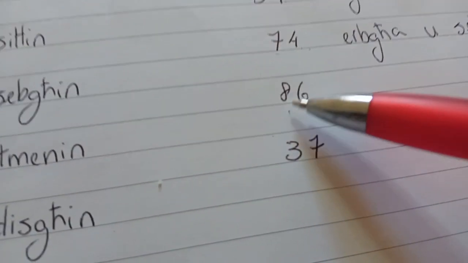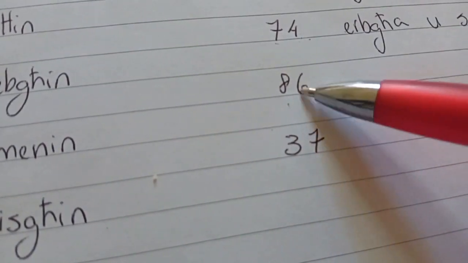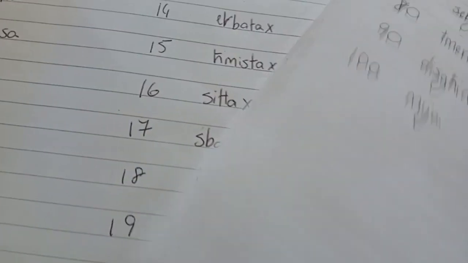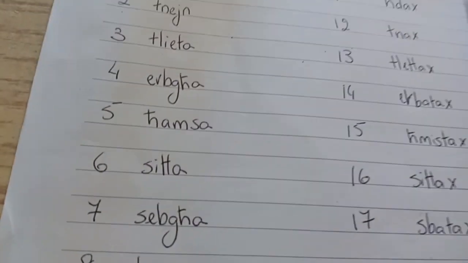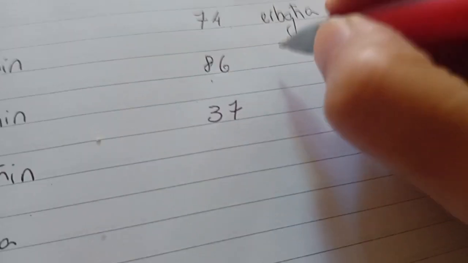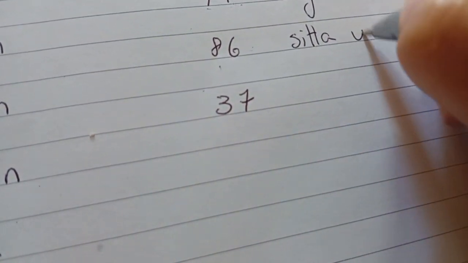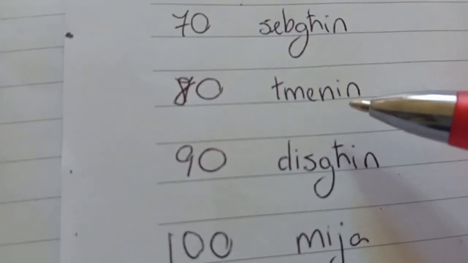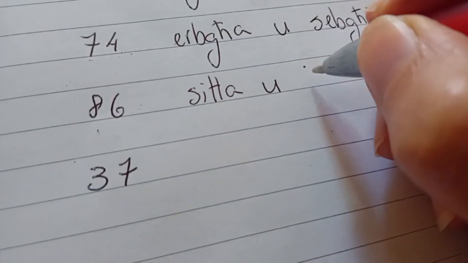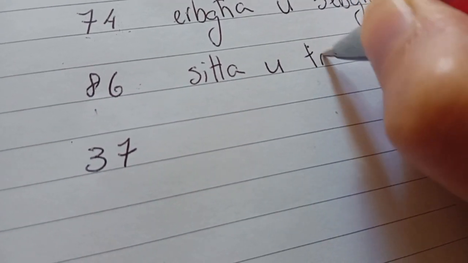Now we have 86. So we're going to start with the 6. So, we go to the 6, it's ستة. And we have 8. We go to the tens, and we have 80. So, we write 80. 86.